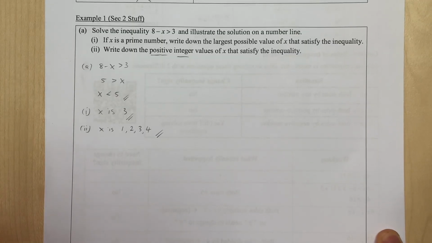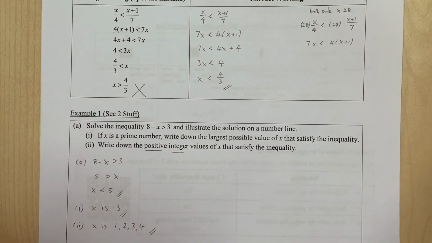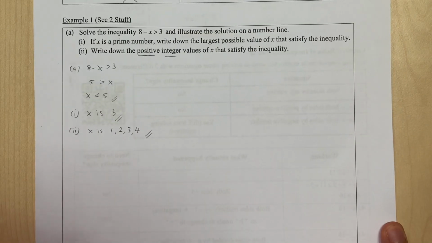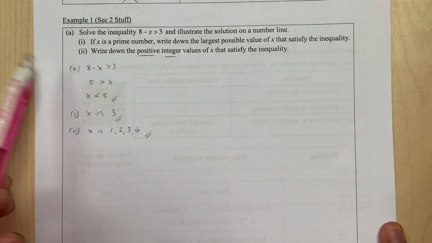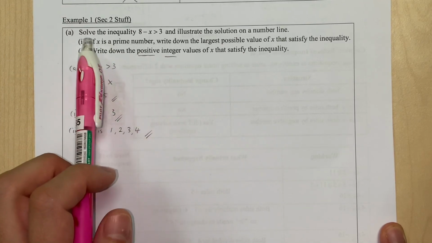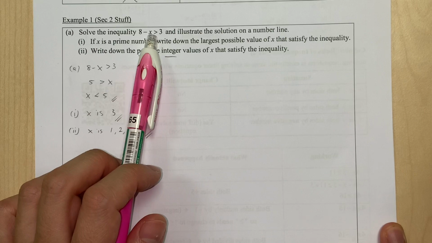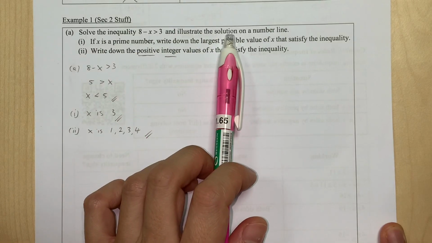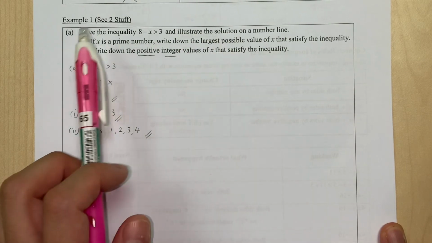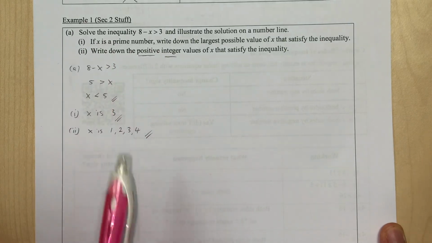So today we're going to go through some of the examples in the notes for chapter 2. So we'll start with this example 1, which is just after where we ended last time. So this is typical Sec 2 stuff, beginner stuff. So we're going to do it quickly, okay? There's a few parts to this question. It says solve this, and then you have to draw it on the number line. Okay, that's one part. And then they ask you two more parts later. So let's do it one by one.